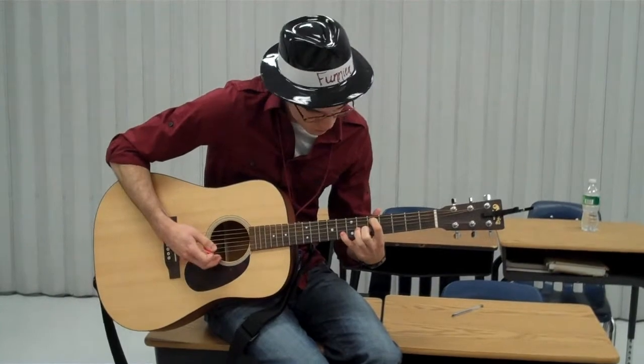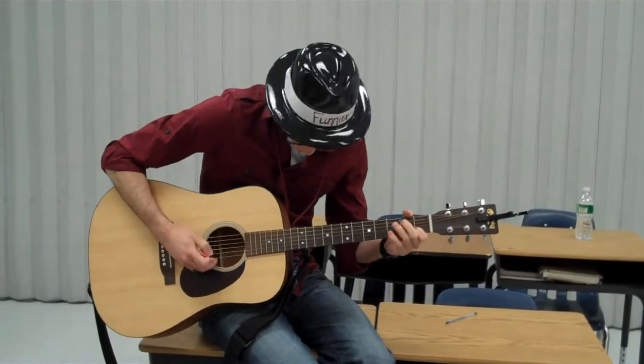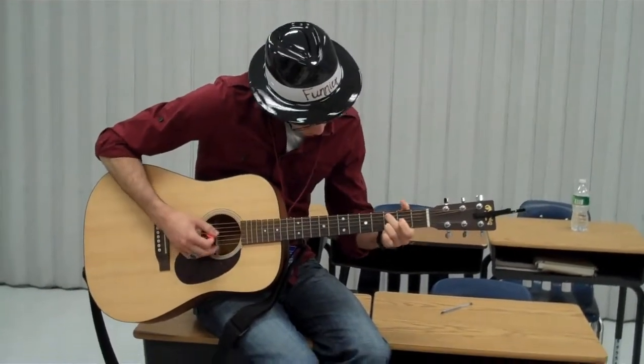Transverse wave: the particles in the medium vibrate perpendicular to the direction of motion. A longitudinal wave is when particles of the medium vibrate parallel to the direction of motion.